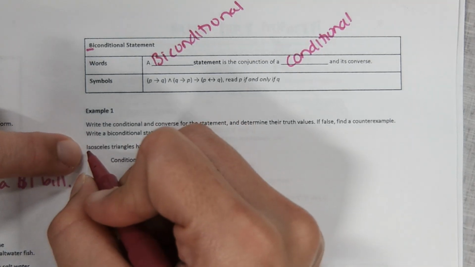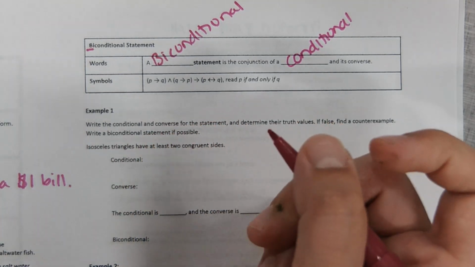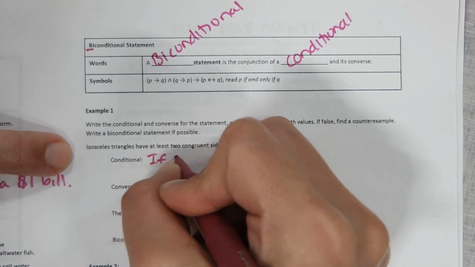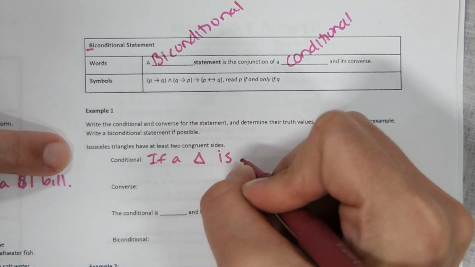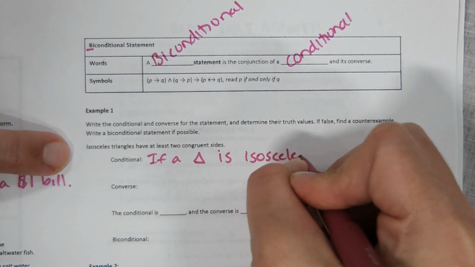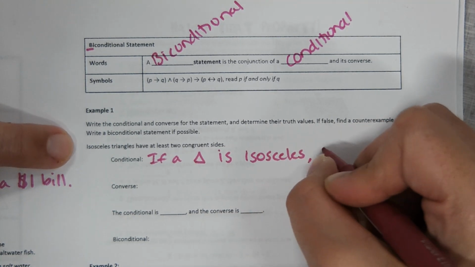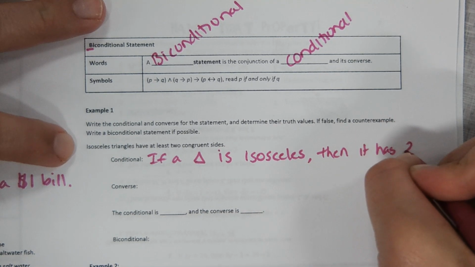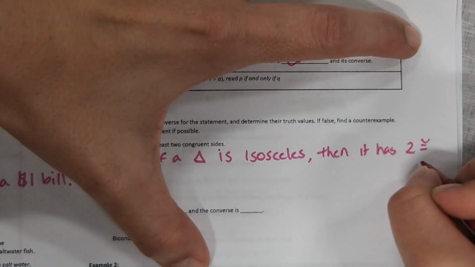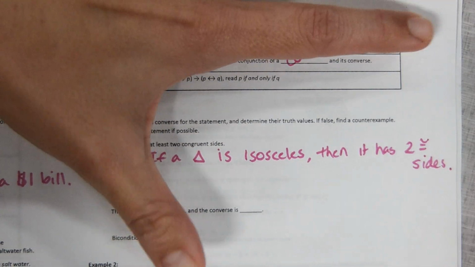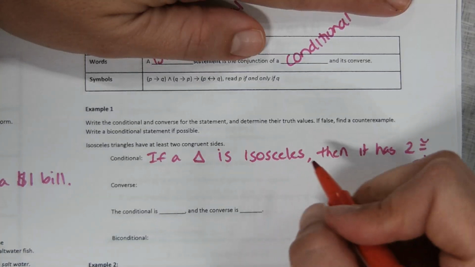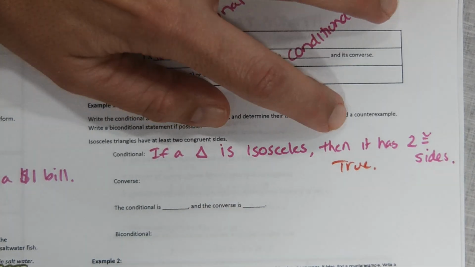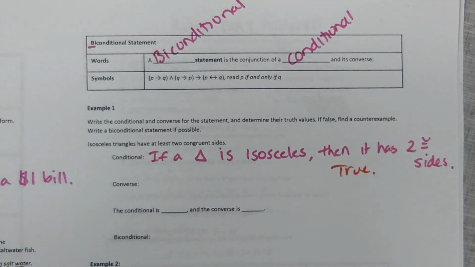So the statement is isosceles triangles have at least two congruent sides. So to make a conditional, if a triangle is isosceles, then I'm going to use abbreviations, it has two congruent sides. That's true. Yes. By definition, if a triangle is isosceles, it has two congruent sides.